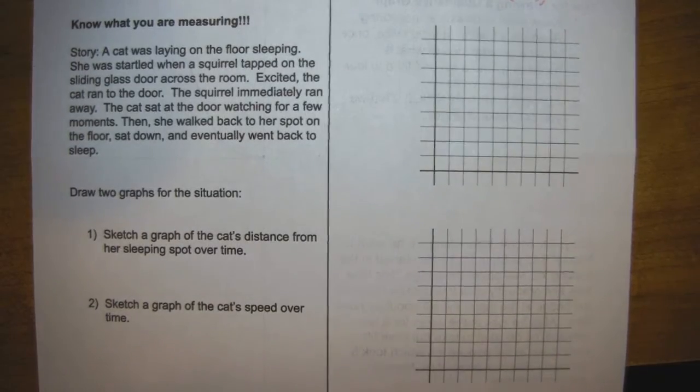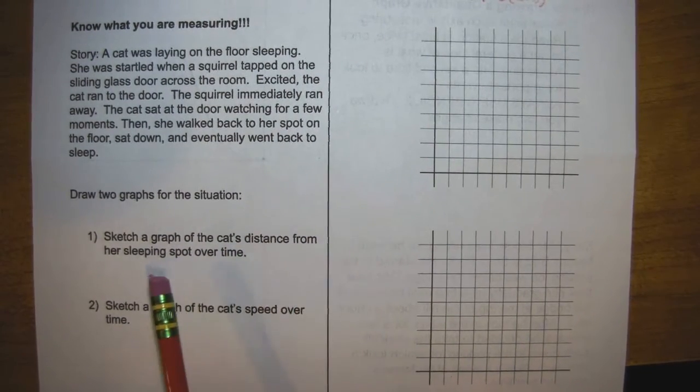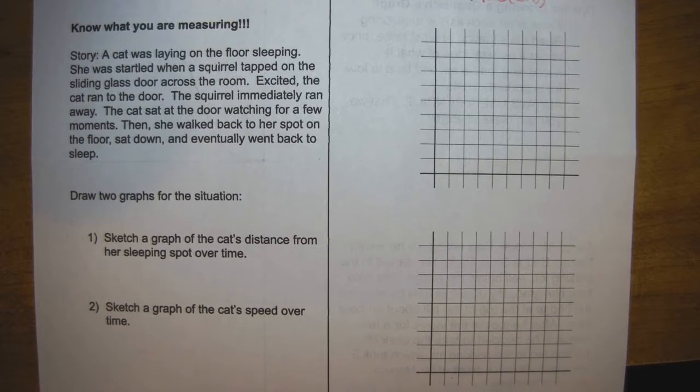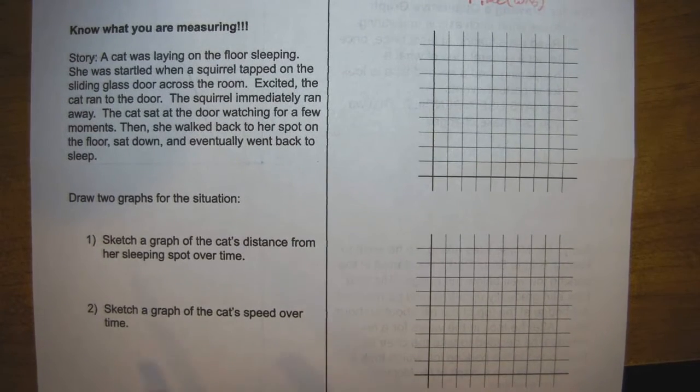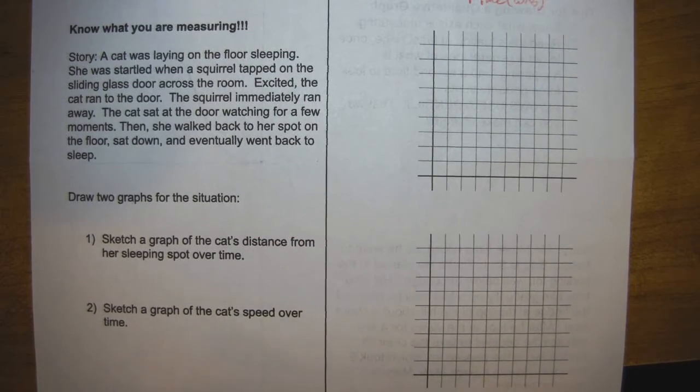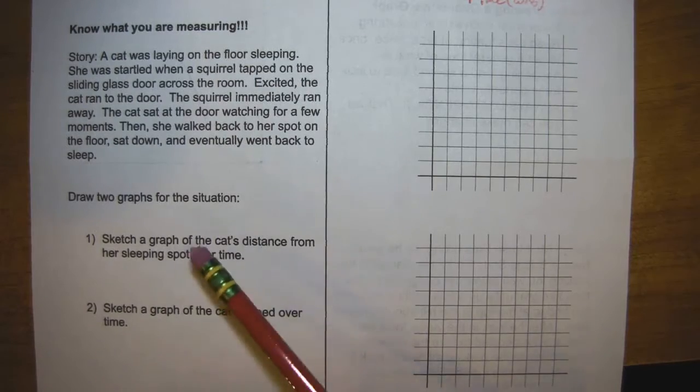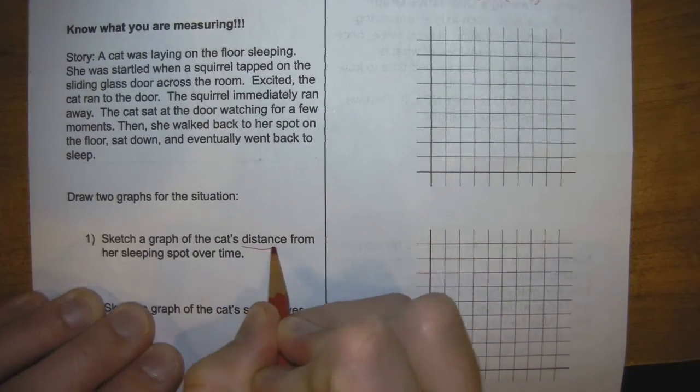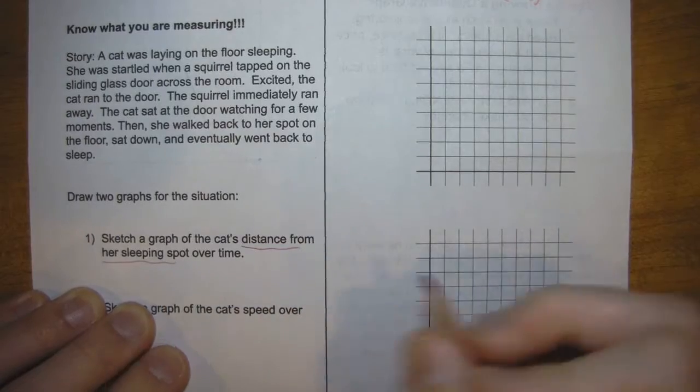We're going to draw two different graphs for the exact same set of information. The first graph, we're going to sketch a graph of the cat's distance from her sleeping spot over time. All right. The second graph we're going to sketch a graph of the cat's speed over time. So let's do the first one. Notice we're measuring distance from the sleeping spot over time.